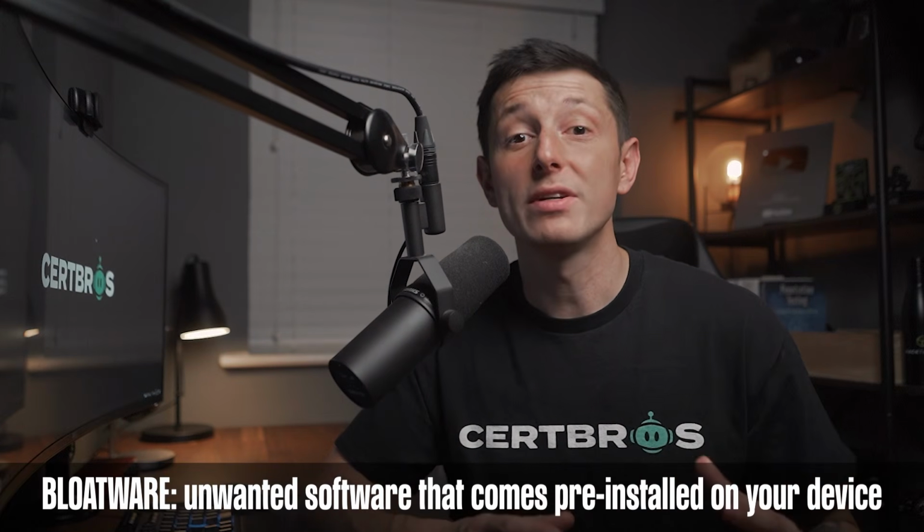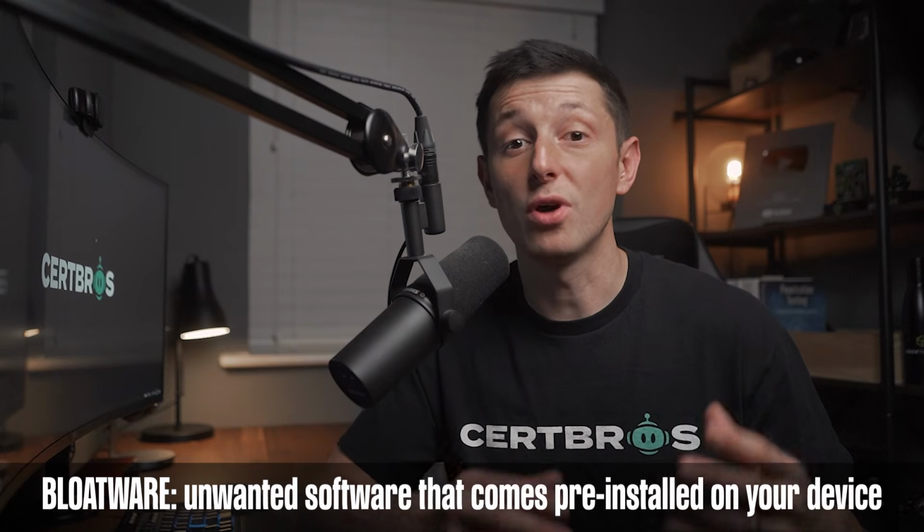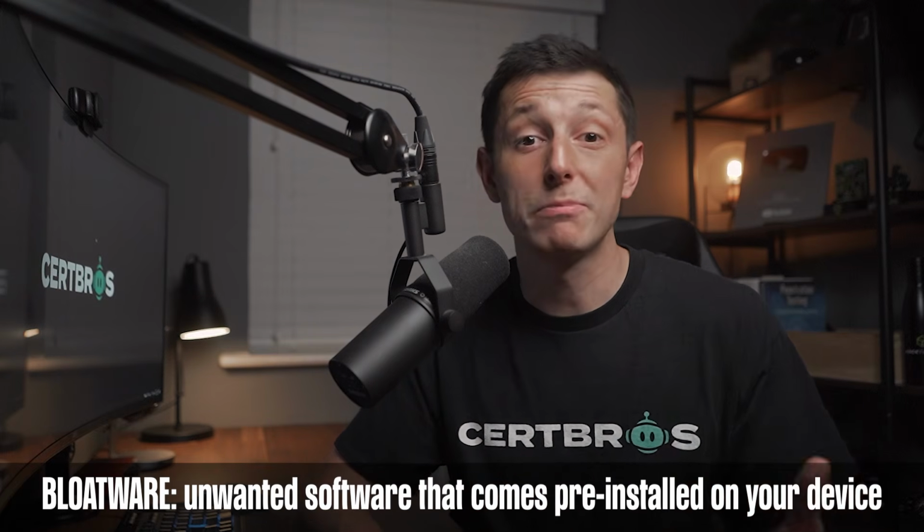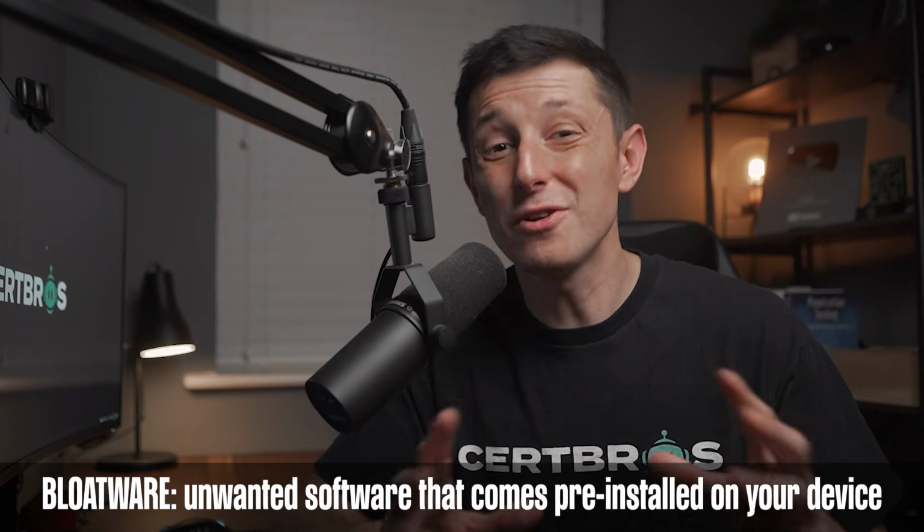Imagine you've bought a brand new laptop. You're excited, ready to dive into your work, only to find it sluggish and cluttered with unnecessary programs. But you didn't install them, so why are they there? Welcome to the world of bloatware. Bloatware refers to the unwanted software that comes pre-installed on your devices. These can be trial versions of software, promotional apps, or unnecessary utilities that you'll probably never use. Now, while they are often harmless, they do take up valuable space and can slow down your device.